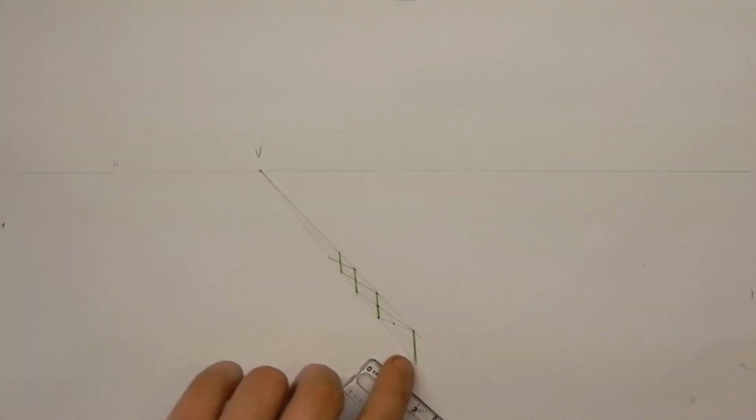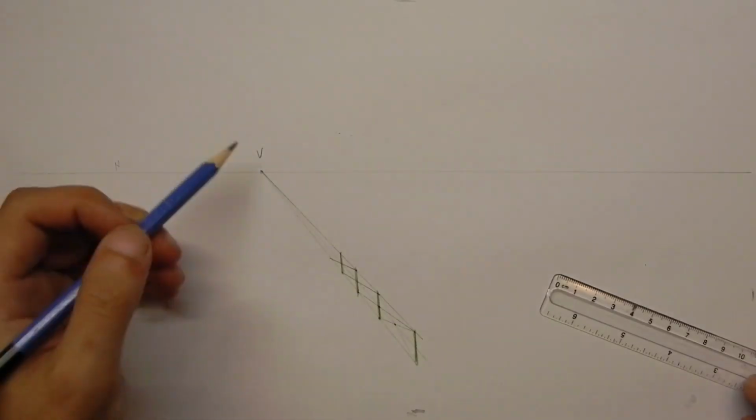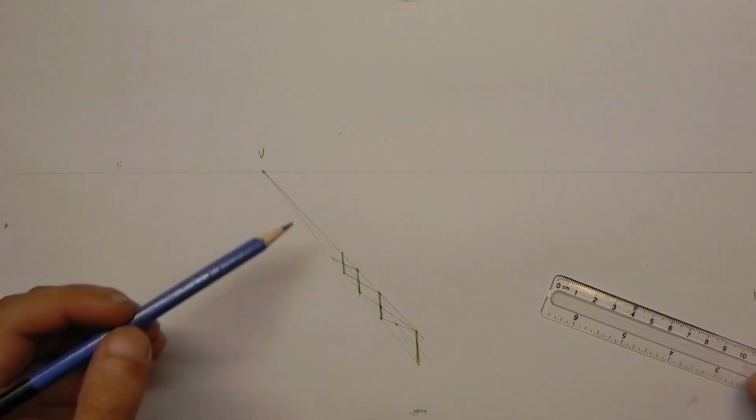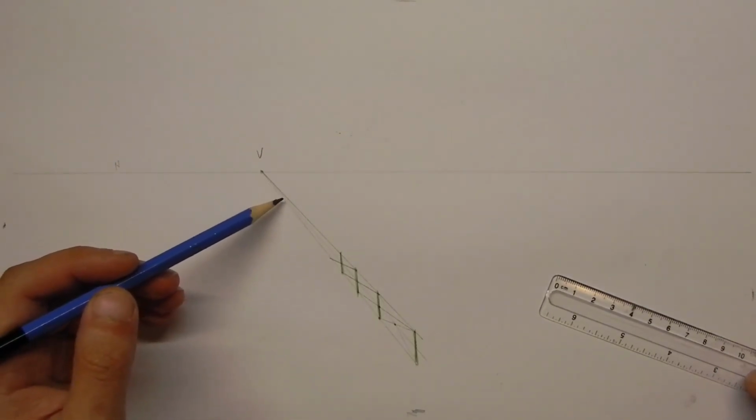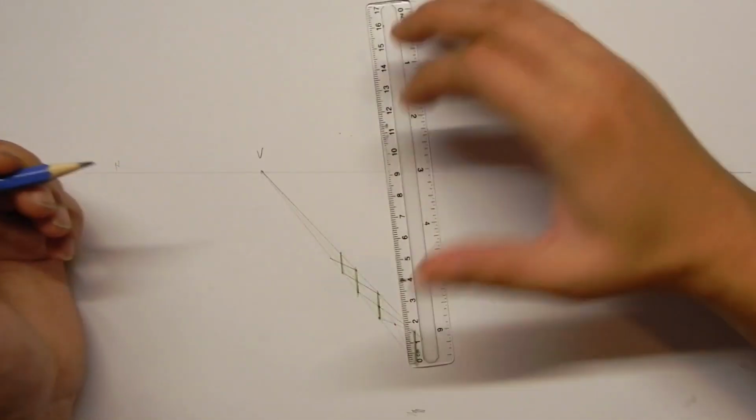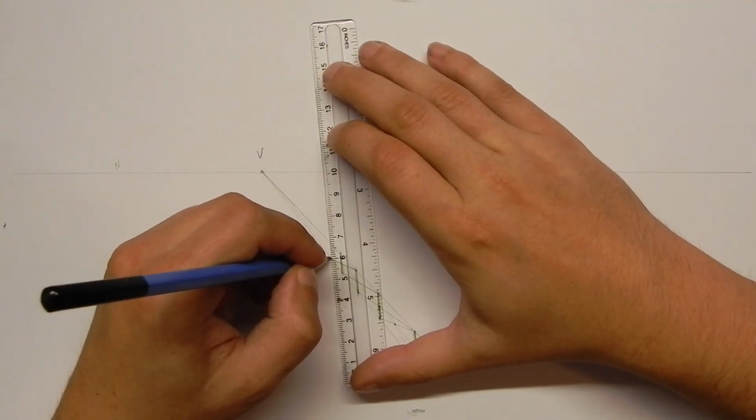And you can construct this way all the way up to the vanishing point, or until the tip of your pencil is too thick to draw any lines here. And I'm going to fast forward now.